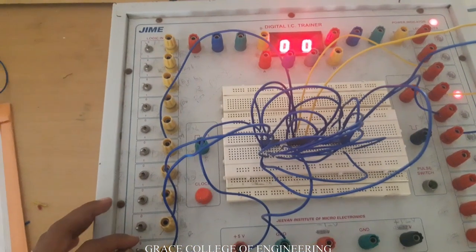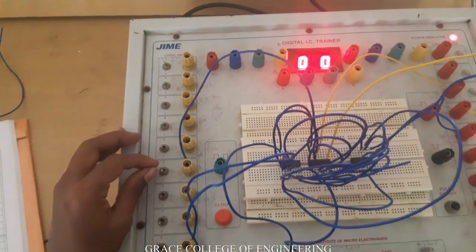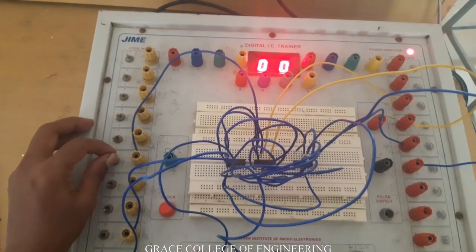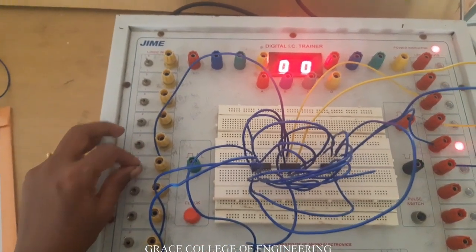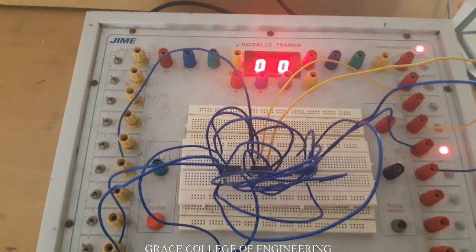Now let's change the selection lines to 1 and 0. When I give the input as 0, there is no output. When the input is changed to 1, the output Y2 is getting selected.